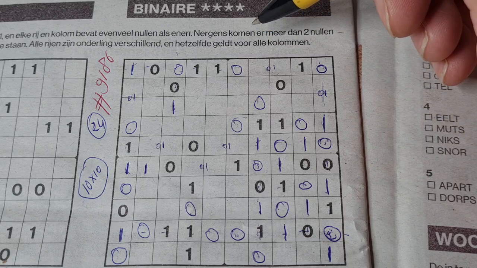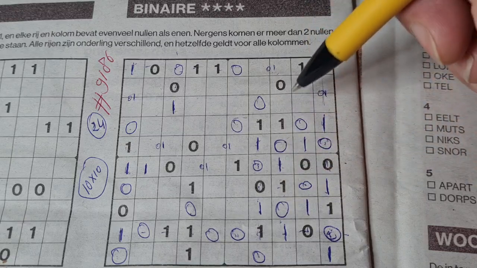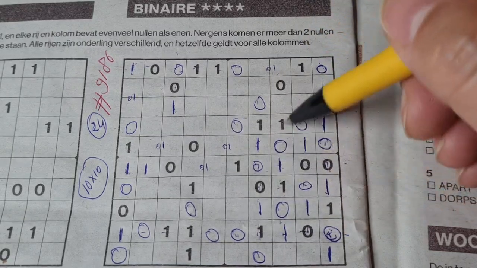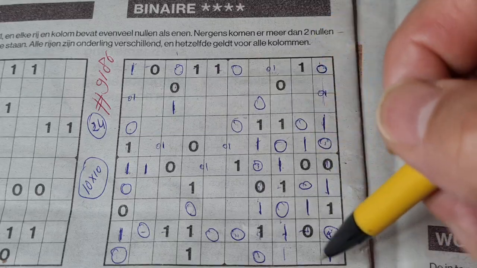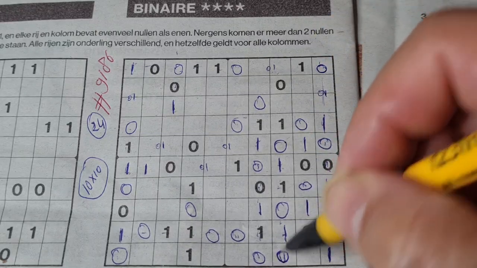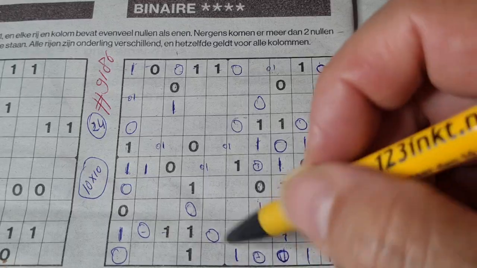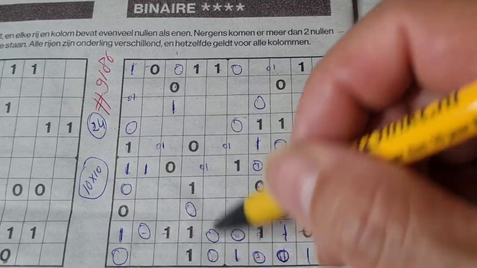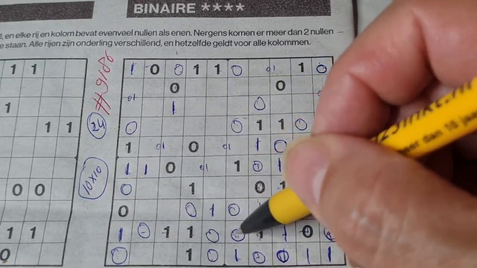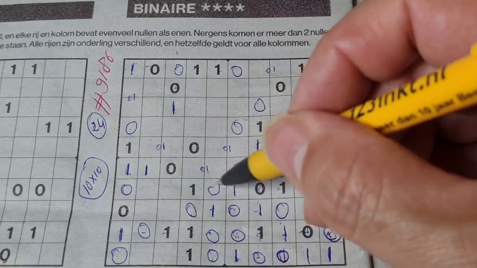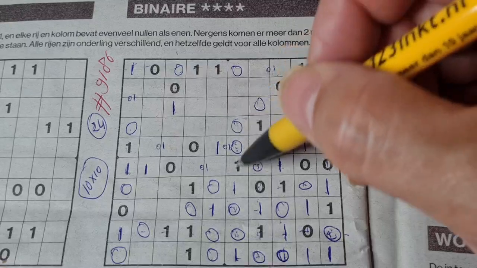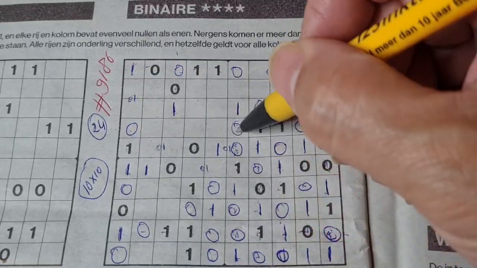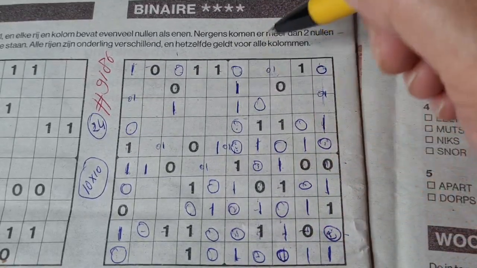This one is not easy. We have here 4 ones. If I place number 5 there, then we have 3 O's in a row in this column. Not allowed, one of the rules, so this can be a 1. This should be an O. Double O, here 1, there 1. Between two ones comes an O. Double O, here 1, there 1. Between two ones comes an O. Double 1, here no, there no. Between two O's comes a 1. Double O, here 1, there 1. 1, 2, 3, 4, 5 O's, so the rest are ones.